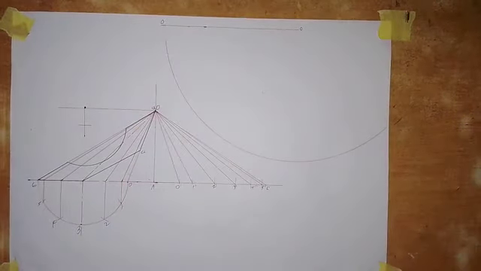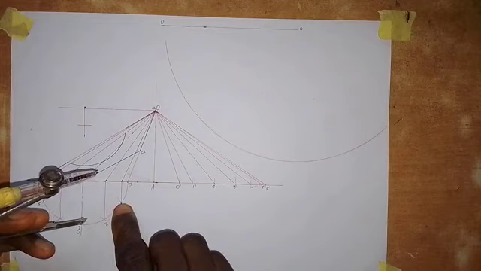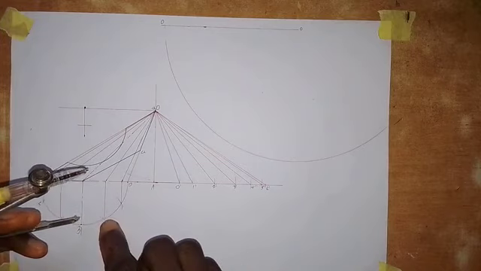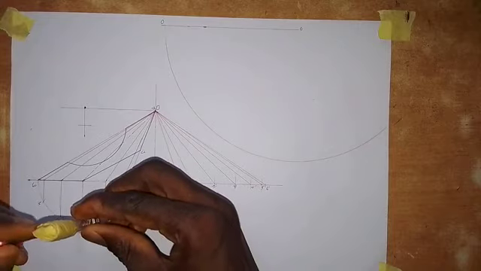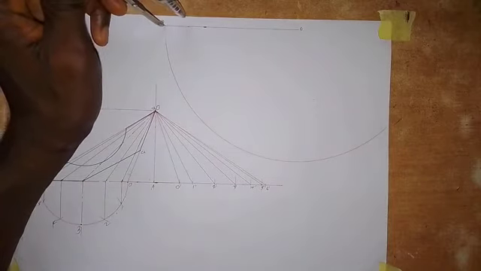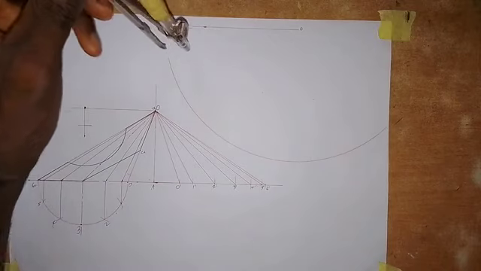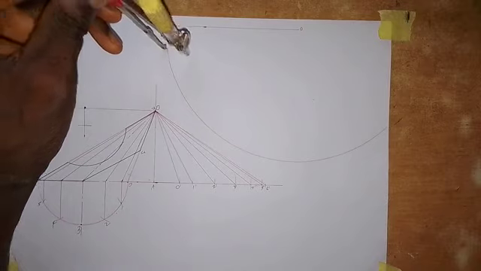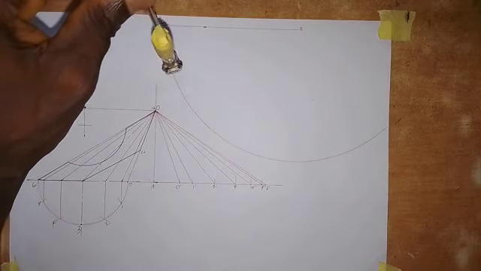So the next thing that we are going to do is that we take distance 0, 1 or 1, 2, anyone that we like, or 2, 3, anyone that you like, just take it. So I'm going to take distance 2, 3 like this on this arc, on the semicircle. Then I will put it here and make 12 arcs here. That is 1, and this is 2. So we go on like that until you get to 12. I pause the video and do that.